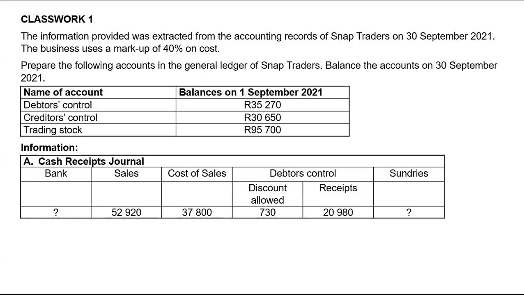Now, classwork 1 reads as follows. The information provided was extracted from the accounting records of Snap Traders on 30 September 2021. The business uses a markup of 40% on cost. Highlight that. Prepare the following accounts in the general ledger of Snappy Traders. Balance the accounts on 30 September 2021.